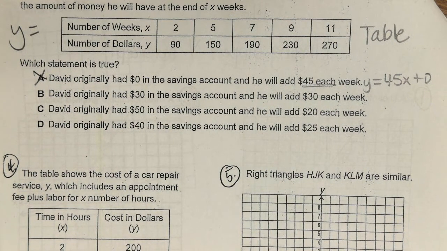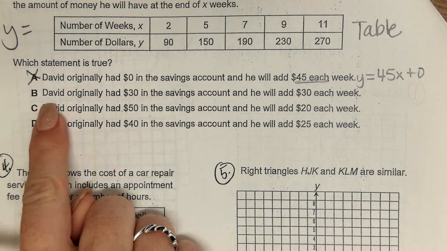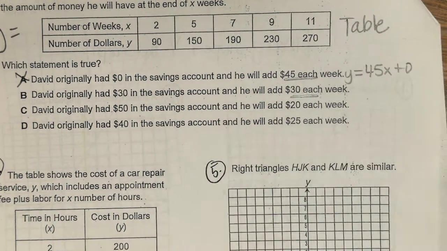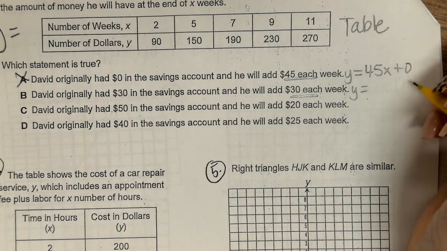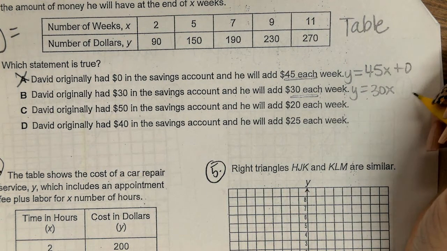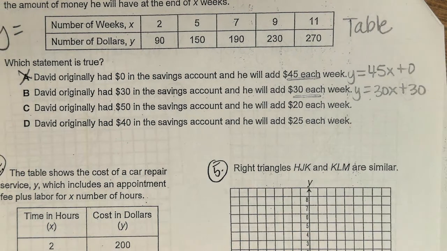So then I would try B. Let's write an equation. David had 30 in his account. He's going to add 30 each week. How would I write that? 30x plus 30. So could I go check that one in my calculator?